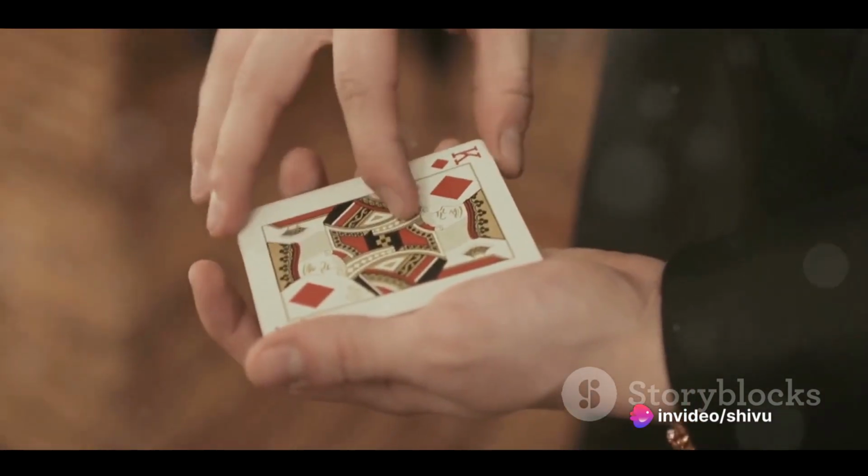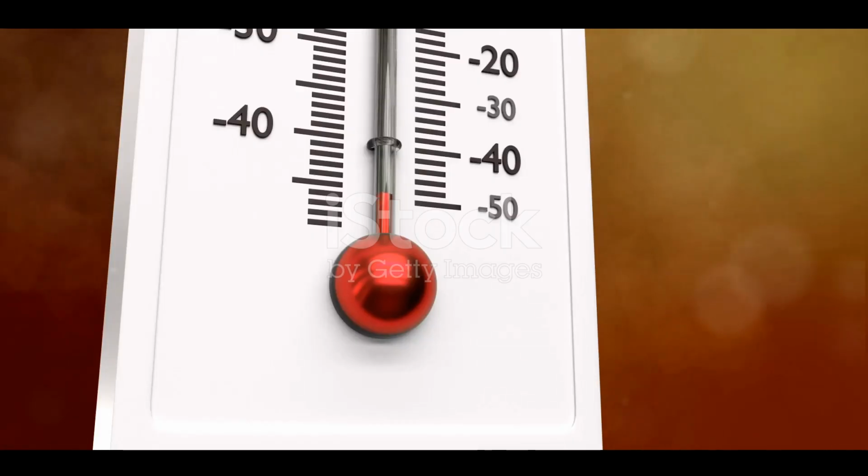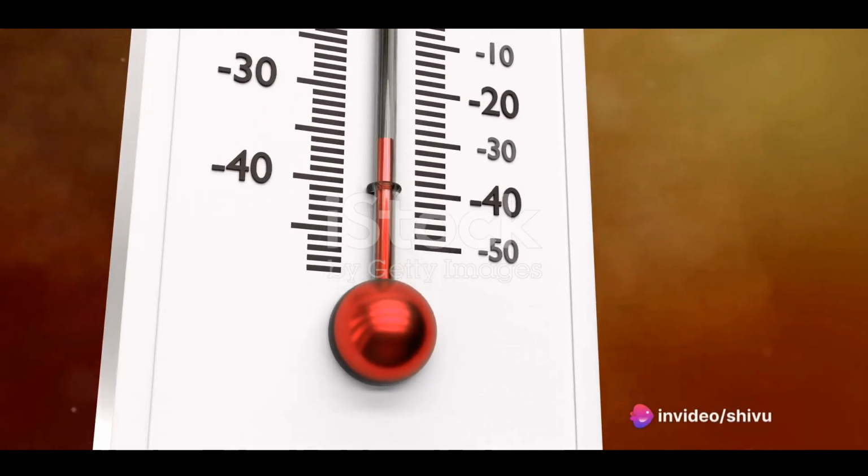Inside a thermometer, you'll find a liquid, typically mercury or alcohol. When this liquid is heated, it expands. When it's cooled, it contracts. This movement is what enables a thermometer to measure temperature.